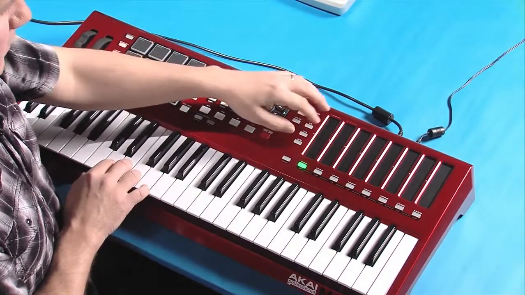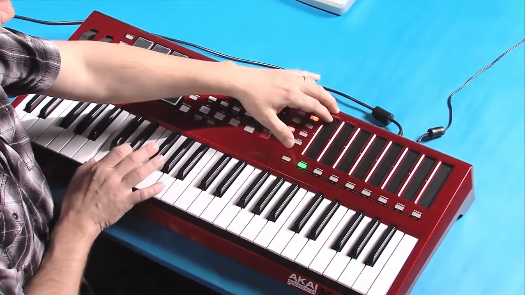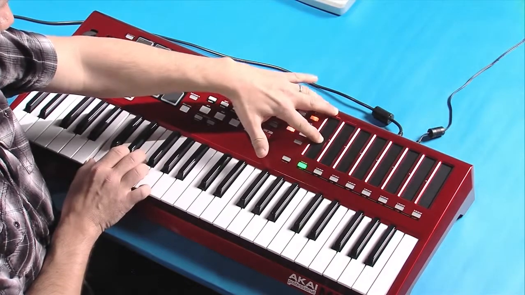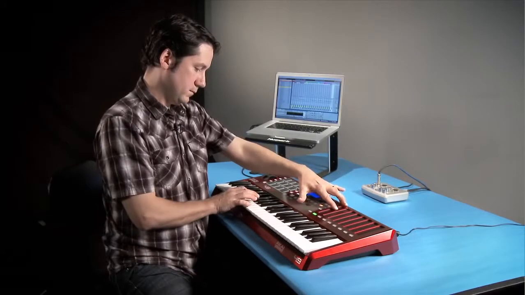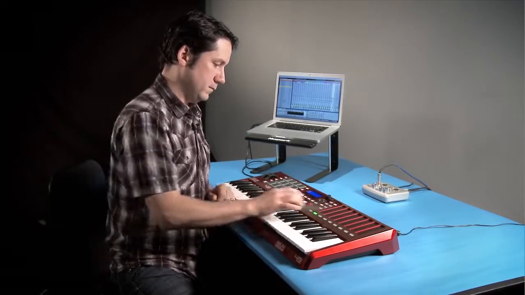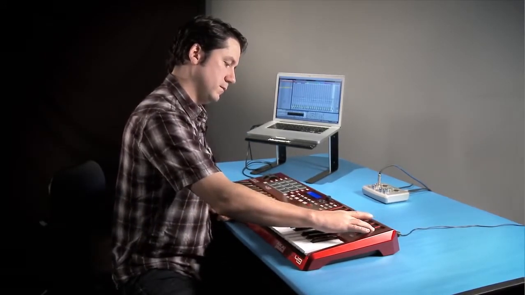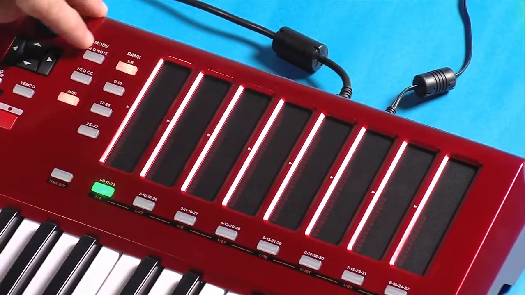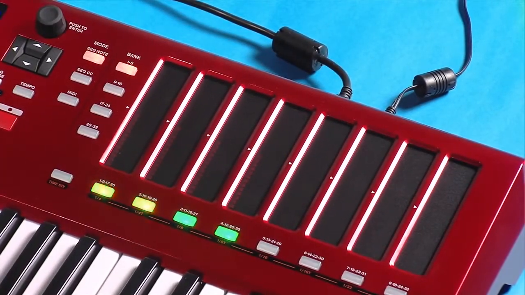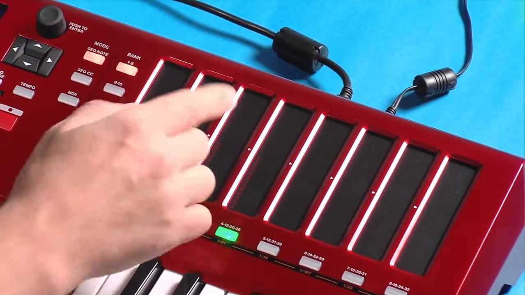Go back to MIDI and do some filtering. And I'll go back to my sequence note and move around some of the steps notation.